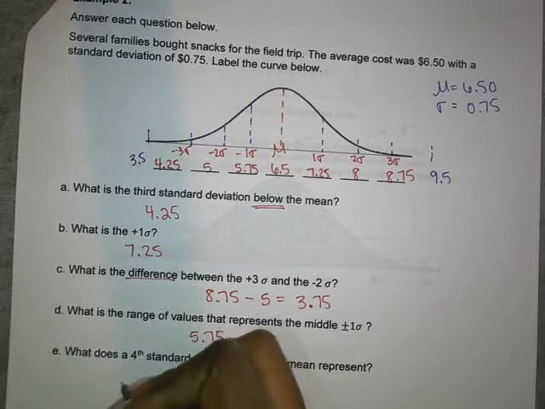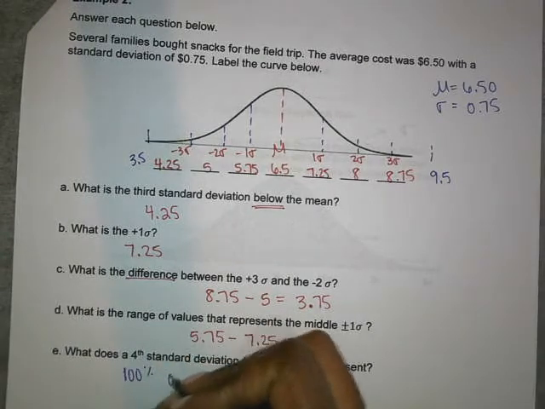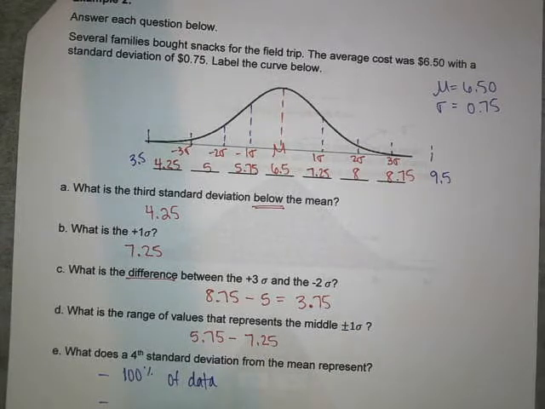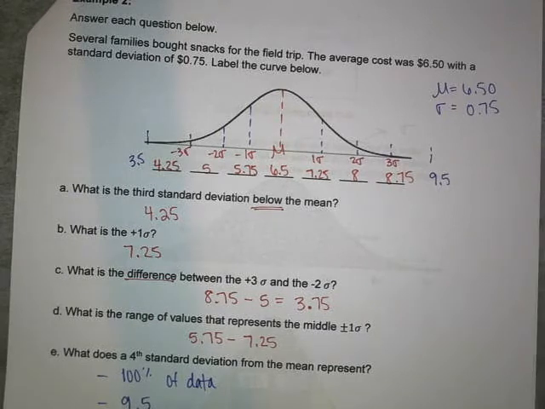Well, one, it will represent 100% of data. The positive 4 would be 9.5, which essentially is $9.50 compared to what we're talking about. Okay, so that is the end of day 2.